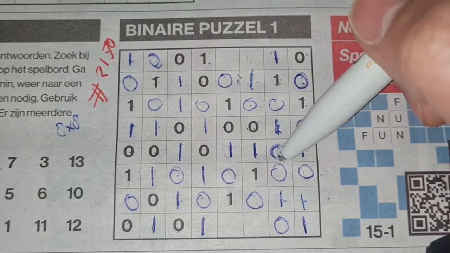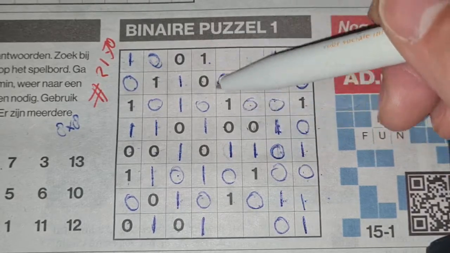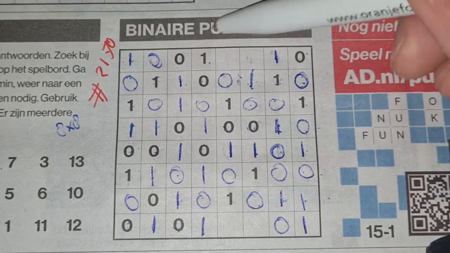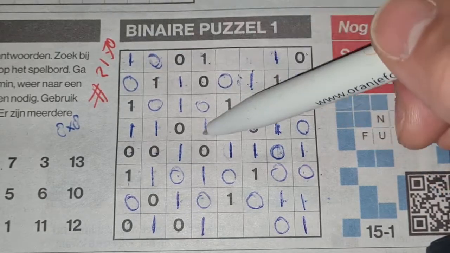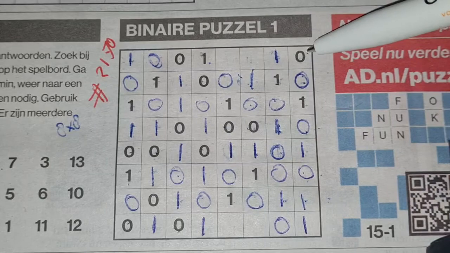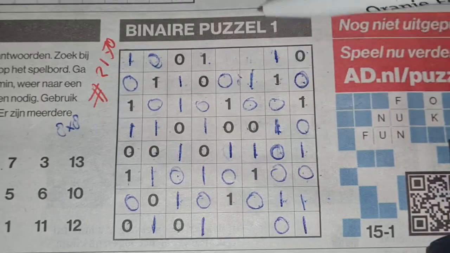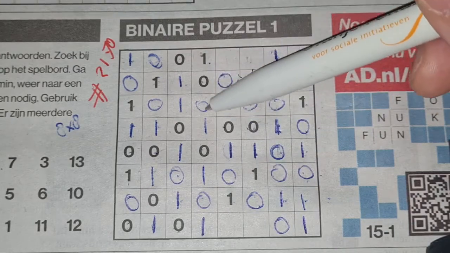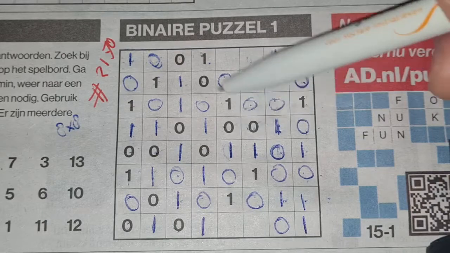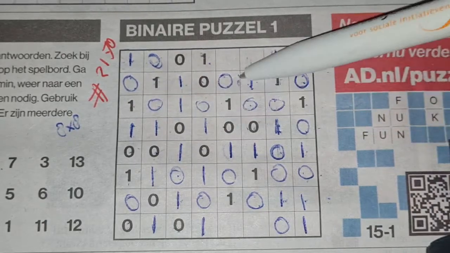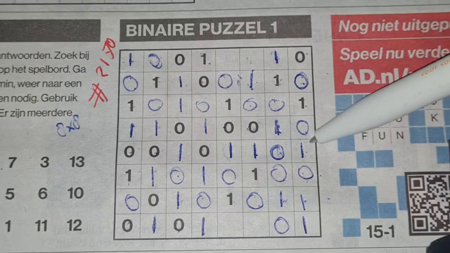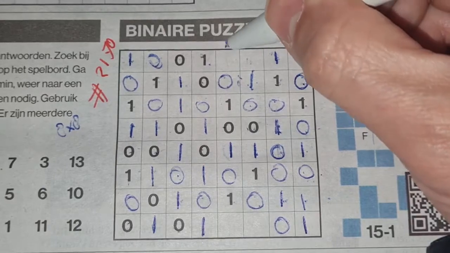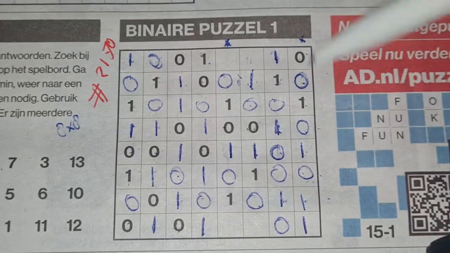Then, do I need to compare? That's the question. I think we need to compare. 101, 1001. Let me see. No, I do not have 100. I think we need to compare the columns then. Yeah. 010. Do we have 010 here? 010, 010, 010. This one and that one. This column and the last column.